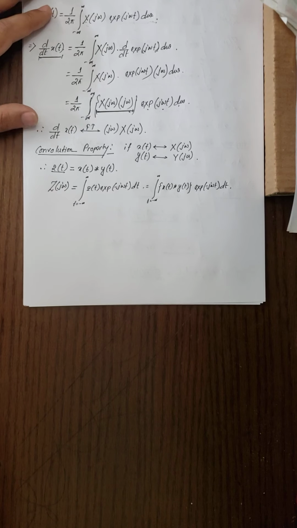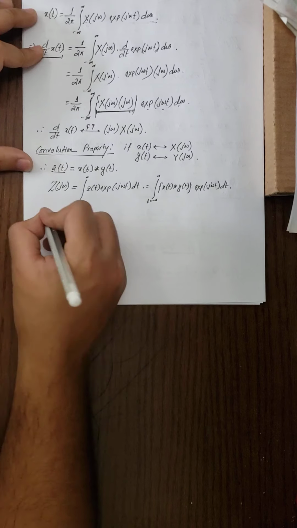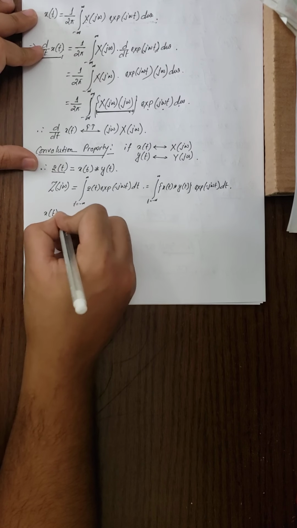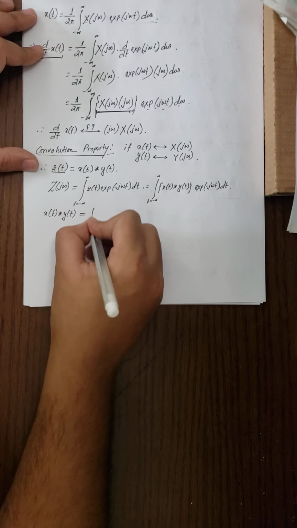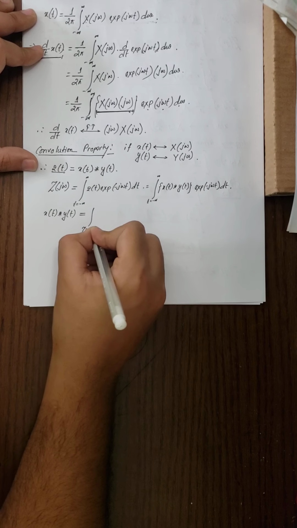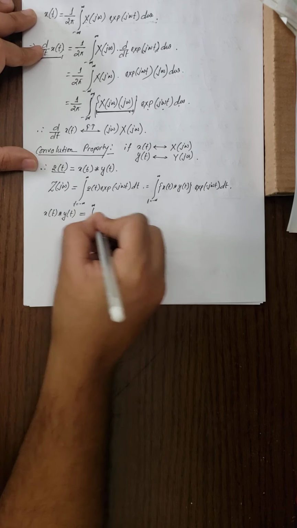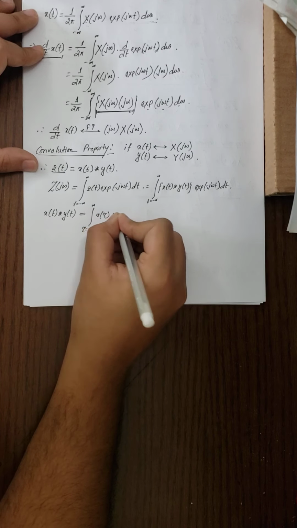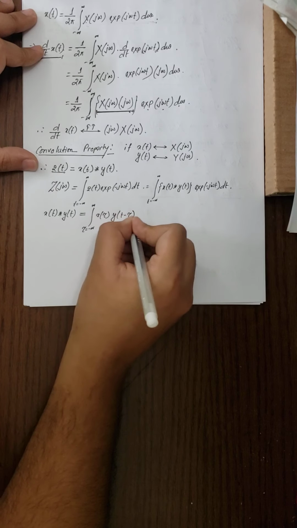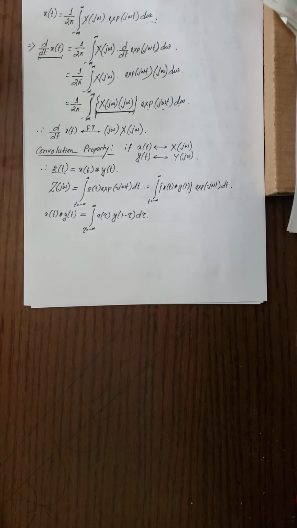Now, as per the basic formula of convolution, we can write x of t convolved with y of t to be equal to the integral over tau, from minus infinity to infinity, of x of tau y of t minus tau d tau.